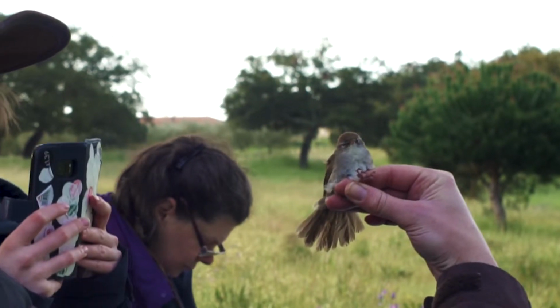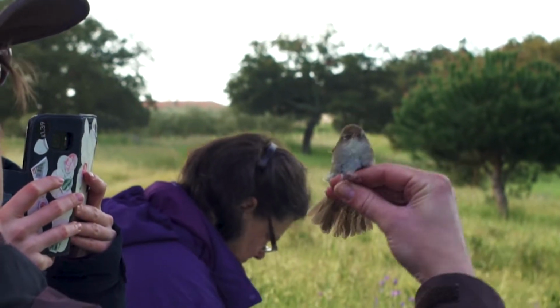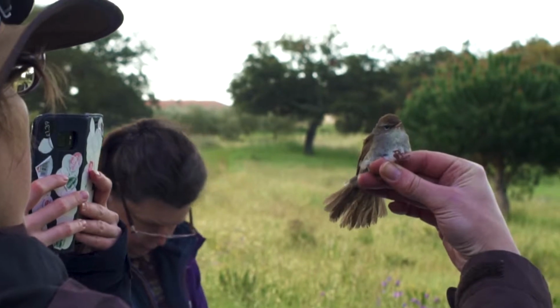My name's Kate Durrant and I am one of the course leaders at the field course. And I lead the bird projects. So I've inherited the extremely long-running birds and their mites project that we run out here.